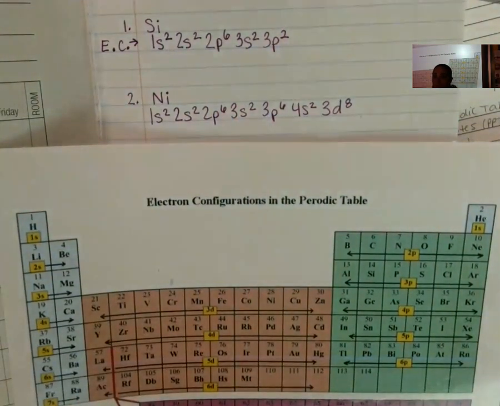All right, guys, any questions so far on those first 2 examples? I know this is new weird stuff that you've probably never seen in science before. It's very specific to chemistry.